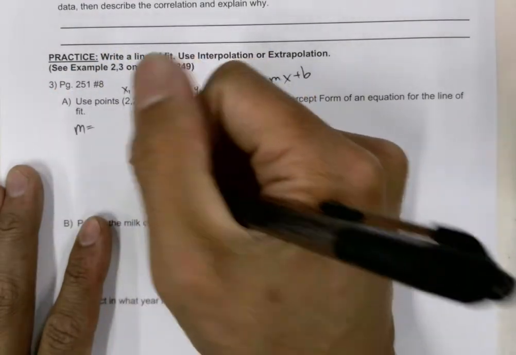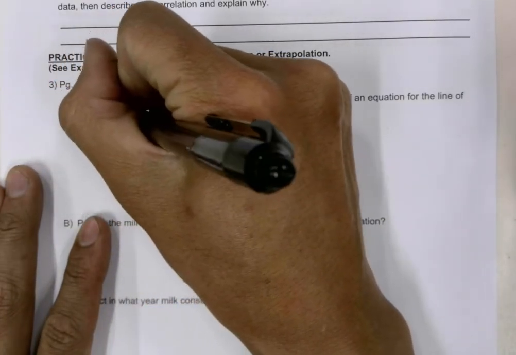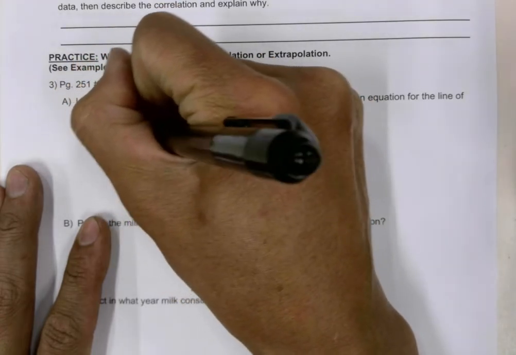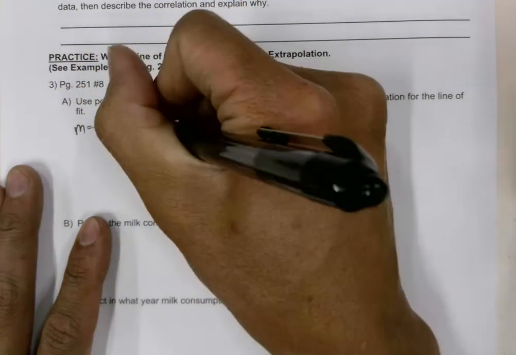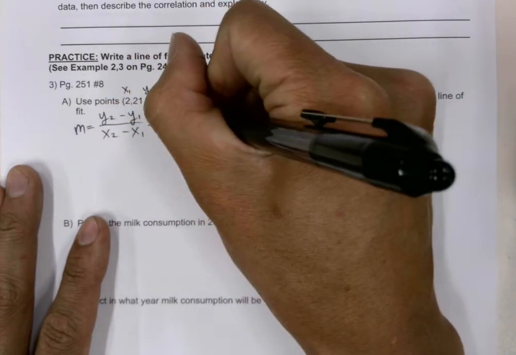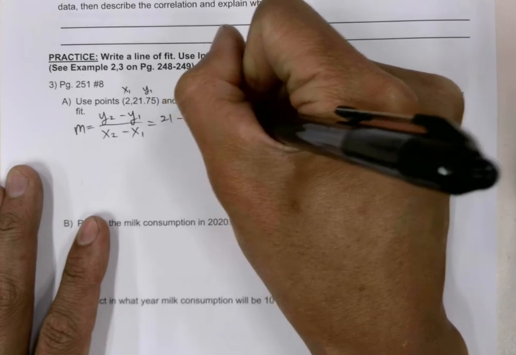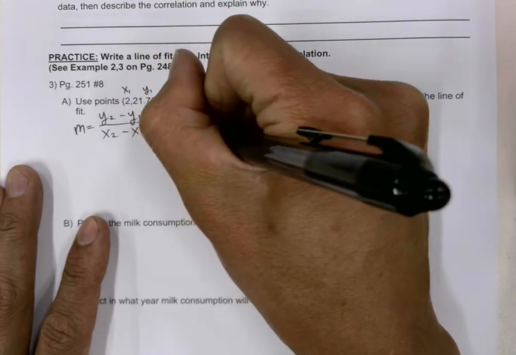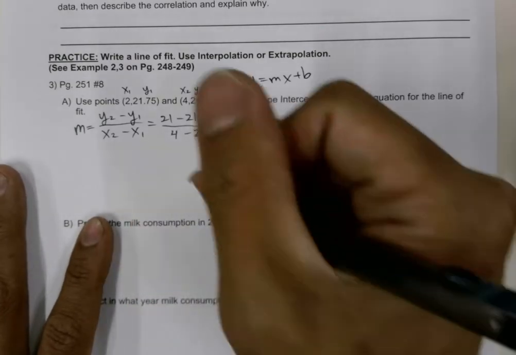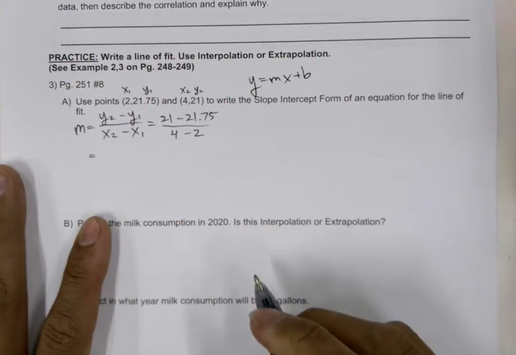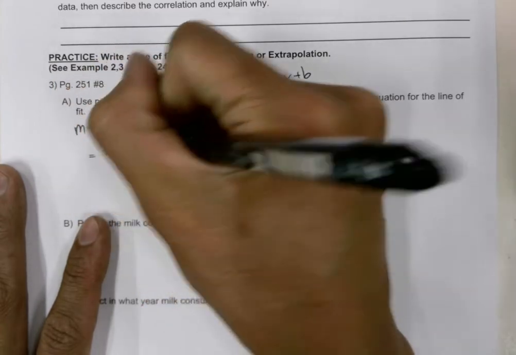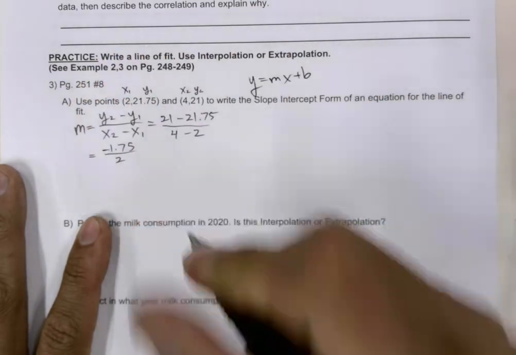And remember, the equation for slope is y2 minus y1 over x2 minus x1. And if we plug in our data, we're going to get 21 minus 21.75 over 4 minus 2. And if we do the calculations, we'll get m, the slope, is equal to negative 1.75 over 2.